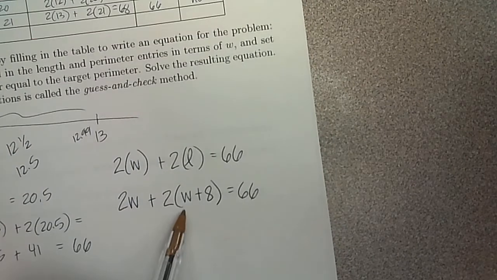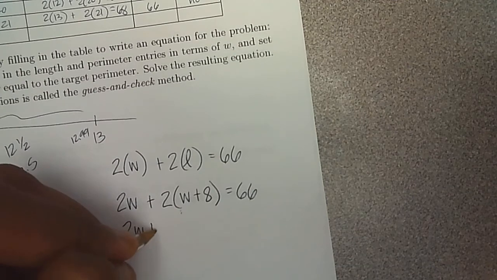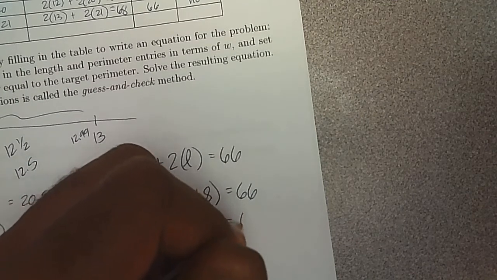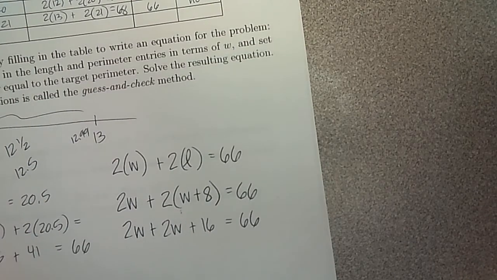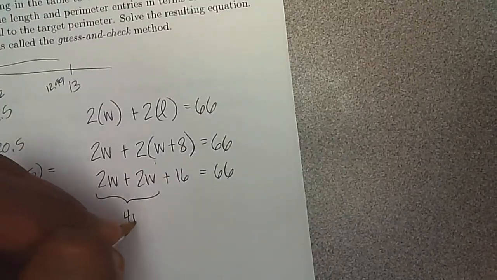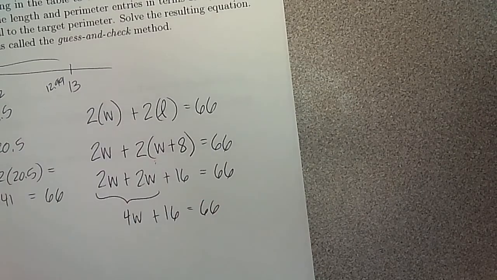We have the distributive property and equivalent forms of equations. So this would be 2w plus 2w plus 16 equals 66. Cool. So this is 4w plus 16 equals 66.